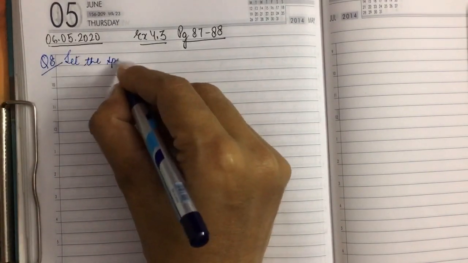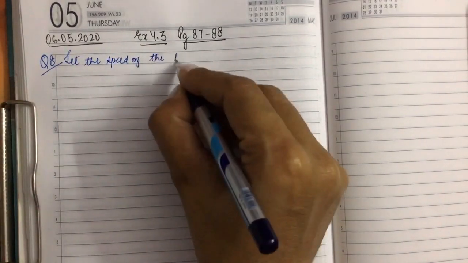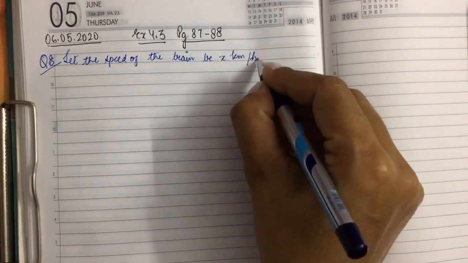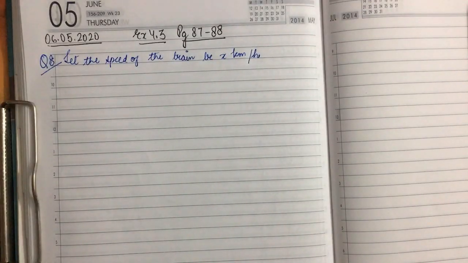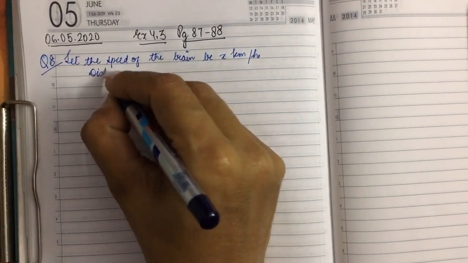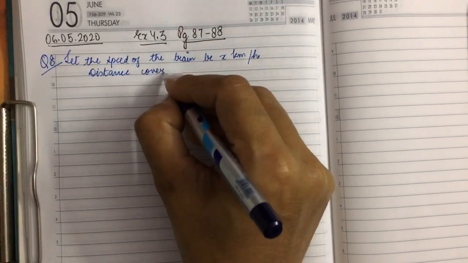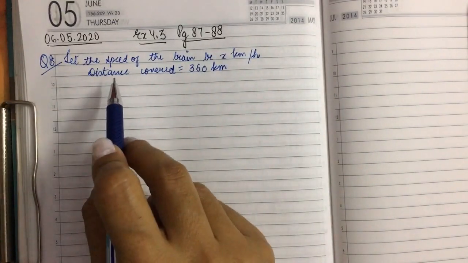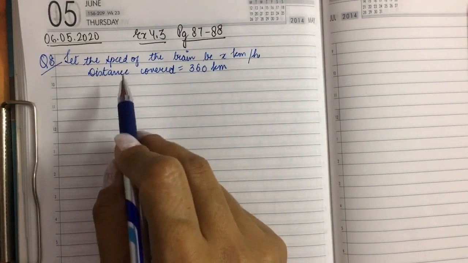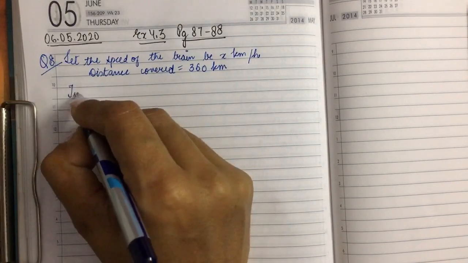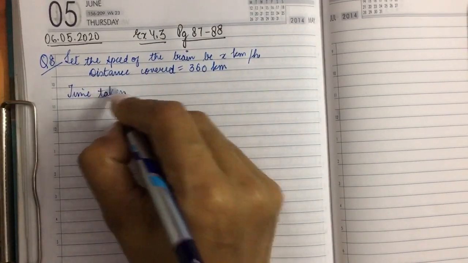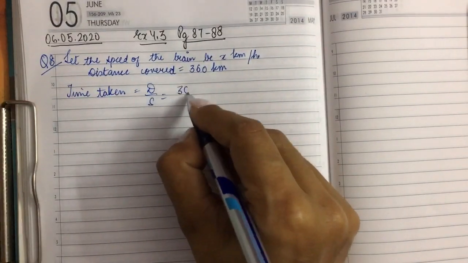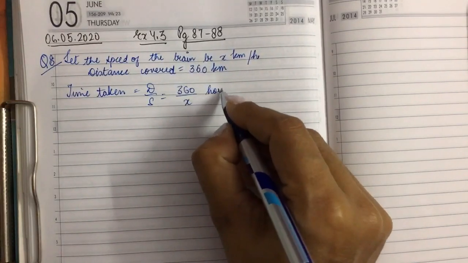Let the speed of the train be x kilometers per hour. You have been given that the distance traveled by the train is 360 kilometers. So we have assumed the speed, the distance is given. Using these two, we can find out the time taken by the train. So time is given by distance over speed. This will be 360 by x hours.